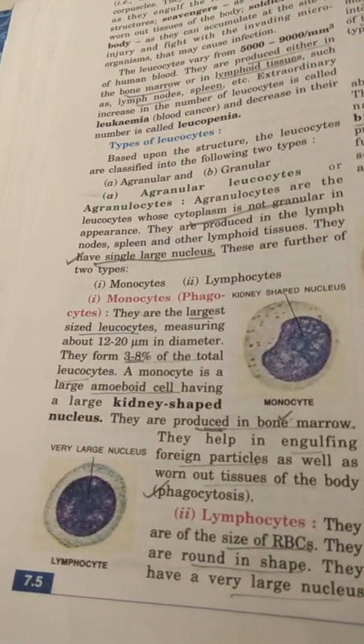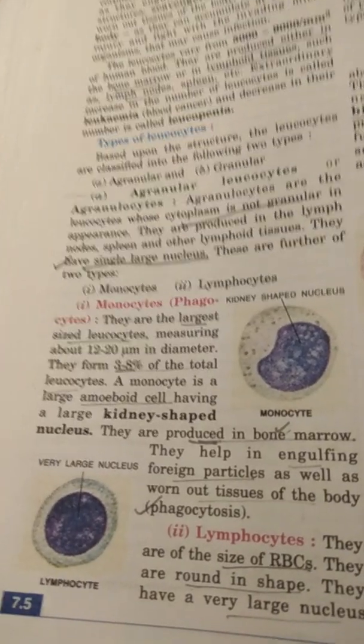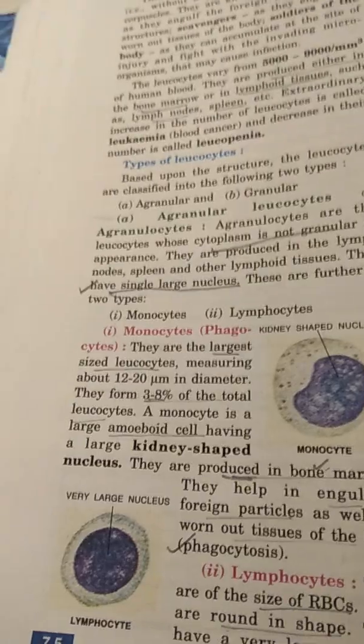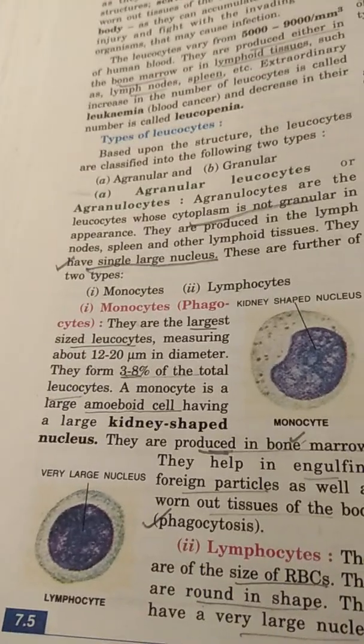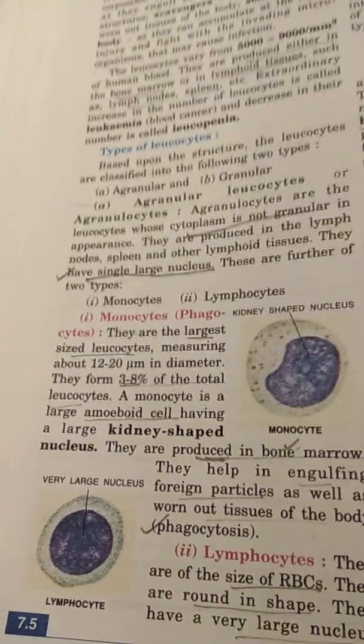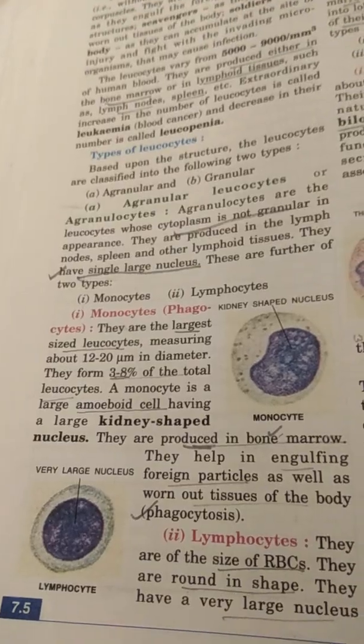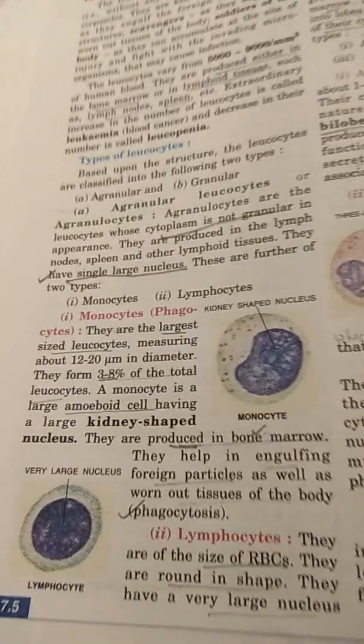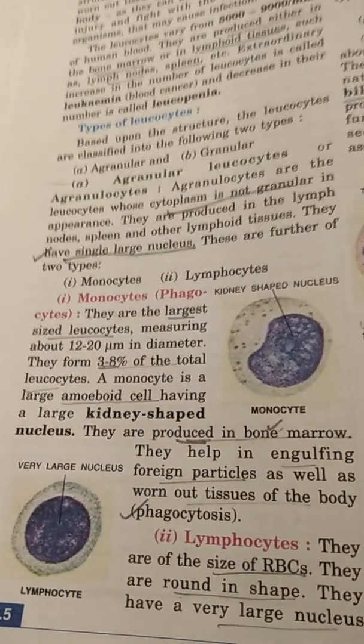Monocytes are the largest sized white blood cells. There are many types of white blood cells, but the largest in size are the monocytes. They form about 3 to 8% of the total number of white blood cells present in our body.